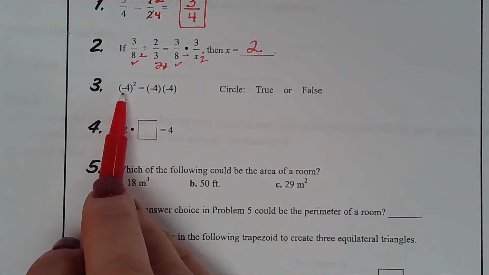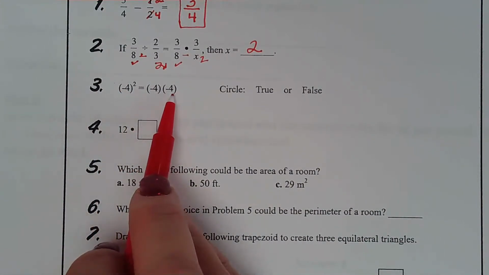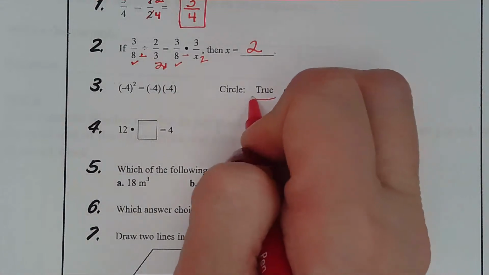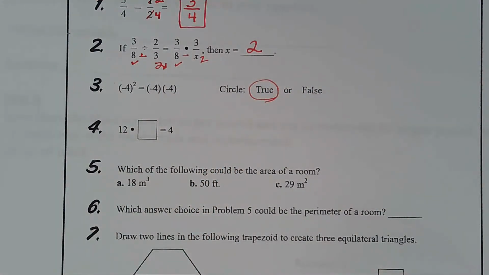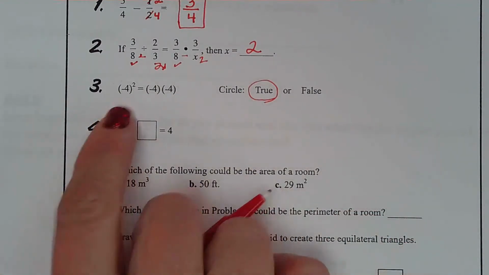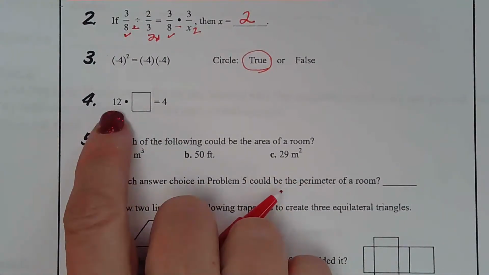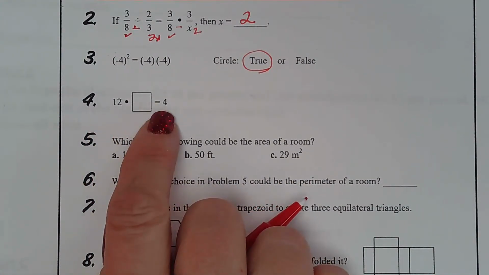Number 3, -4 in parentheses to the second power means -4 times -4. That is true. And you don't have to find the answer to it. The answer would be 16. But that is true. It's not just -4 times 4. Those parentheses are important there. All right, number 4. 12 times what is 4?